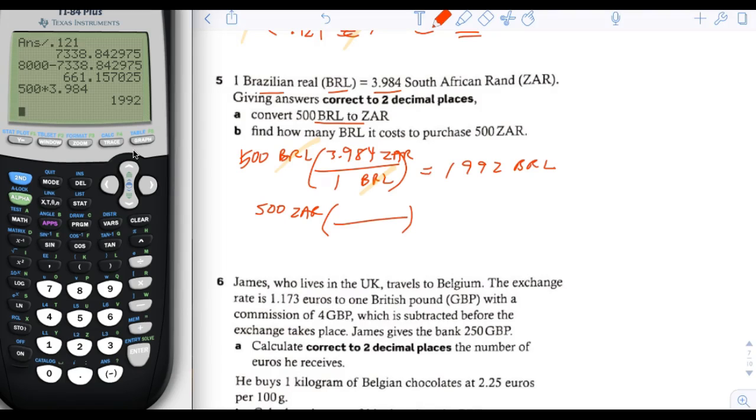So in this case, we're going to use the exact same domino. That's the only one we got. Except in this case, we want to put ZAR, Z-A-R, on the bottom because we want the ZAR to cancel with the original ZAR. So we put 3.984 on the bottom, and on the top, we put 1 Brazilian real.